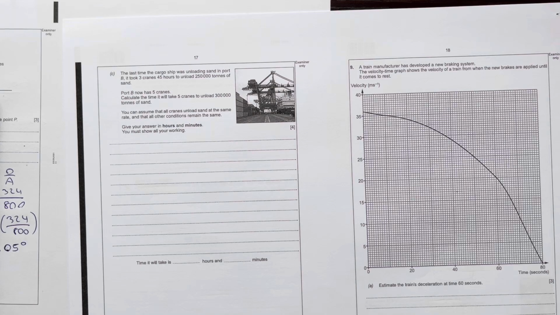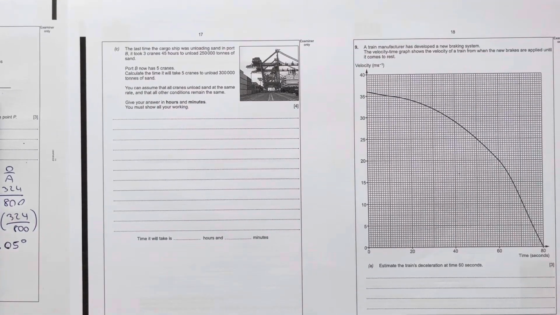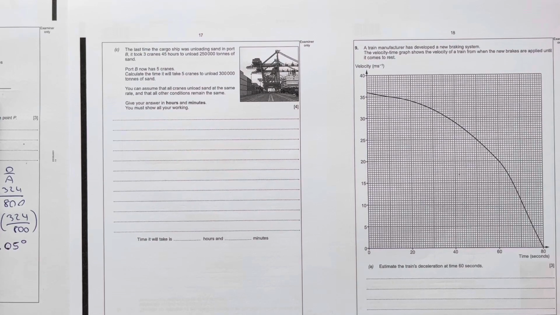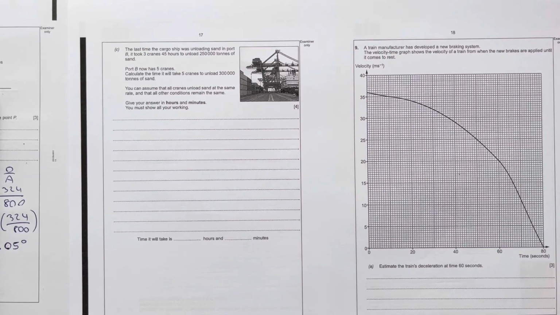So the last time the cargo in the ship was unloaded in port B, it took 3 cranes 45 hours to unload 250,000 tons of sand. Port B now has 5 cranes. Calculate the time it will take 5 cranes to unload 300,000 tons of sand. You can assume that all cranes unload sand at the same rate and all of the conditions remain the same. Give your answer in hours and minutes.